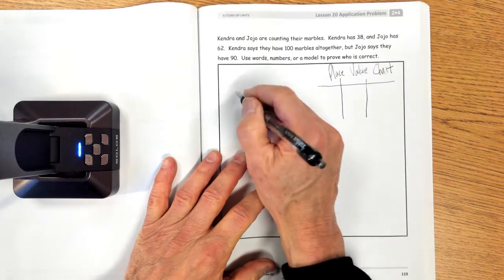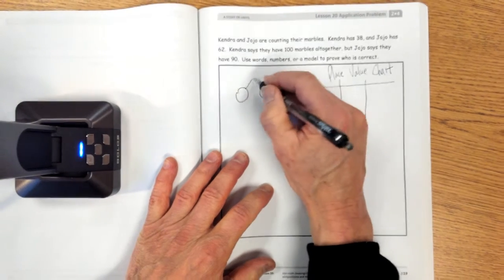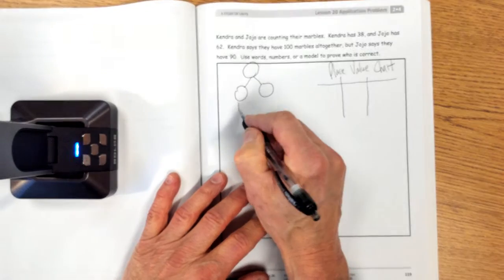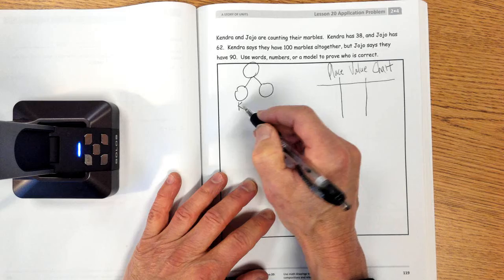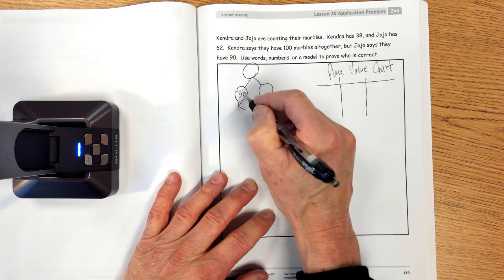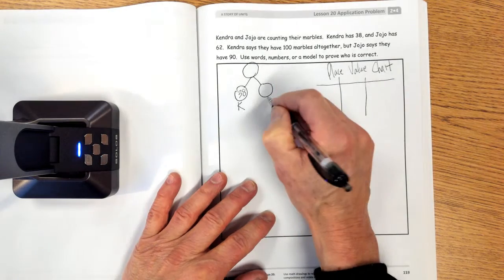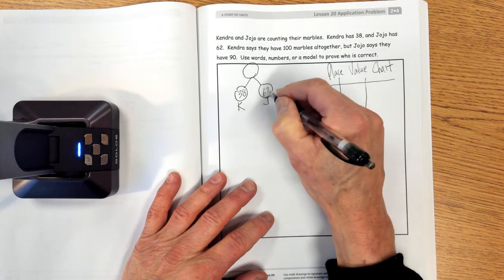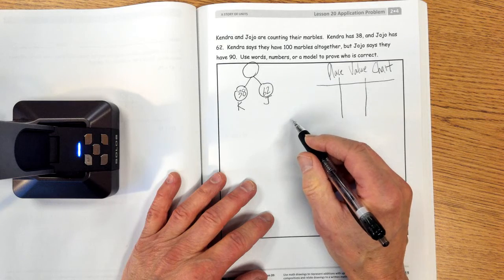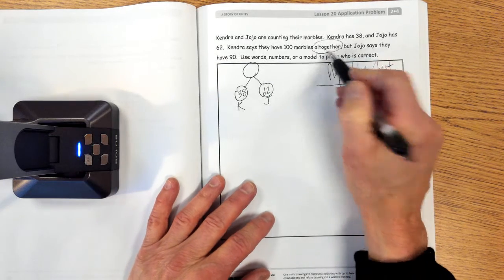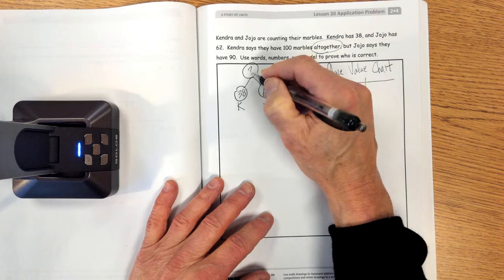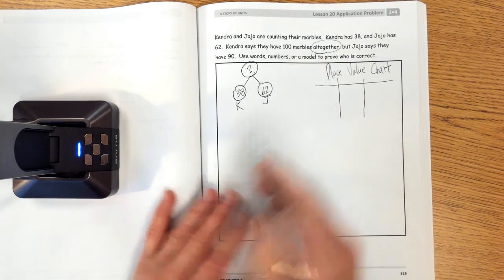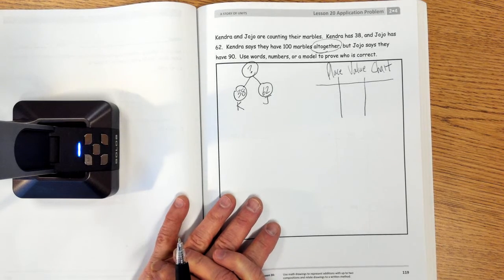So when I see this, I think, what's a basic drawing that will show me what we are going to do? We know that Miss Kendra, represented by a K, has 38 of these marbles. And we know that Jojo, represented by a J, has 62. And we want to know how many they have altogether. That's a big clue that what we're missing is the altogether number, otherwise known as the total, right? The whole thing. So let's put them together.